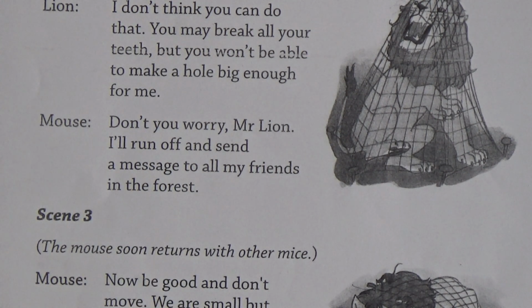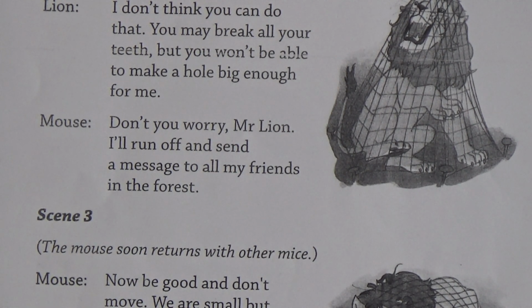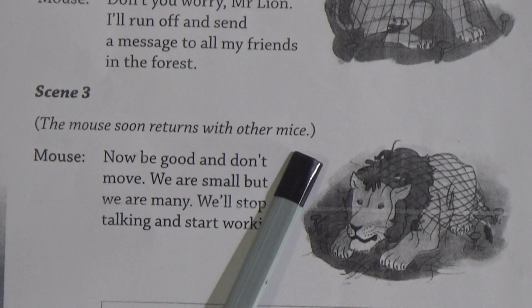Now the mouse made the lion assured that the mouse will set him free, because he will call his other friends. Now we will go to scene number 3. The mouse soon returns with other mice.